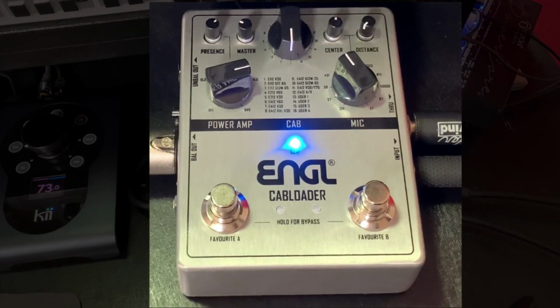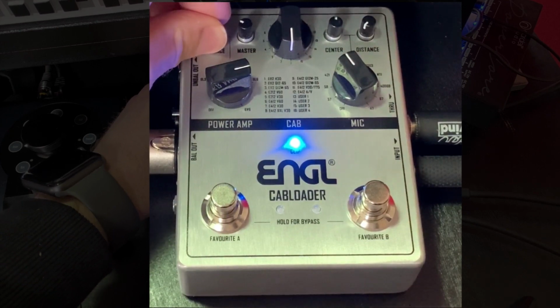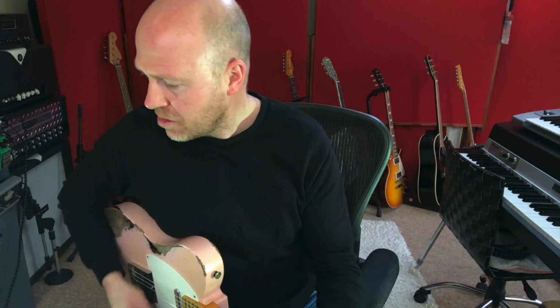So we've got a couple of other settings on the top. We've got presence and master. So presence is going to give us some more top end, if you want to cut through the mix a bit better. And master's the overall volume going to your interface or to the PA.